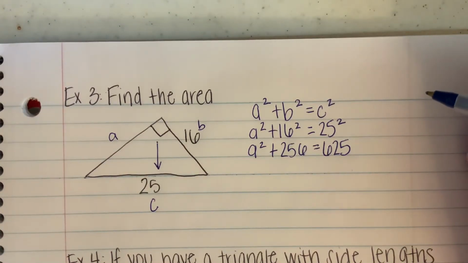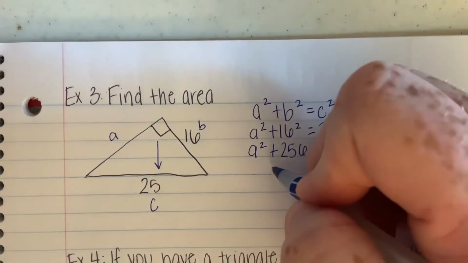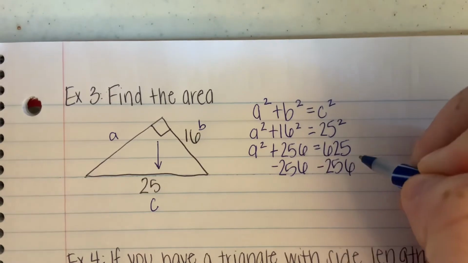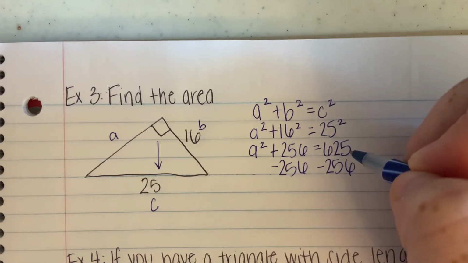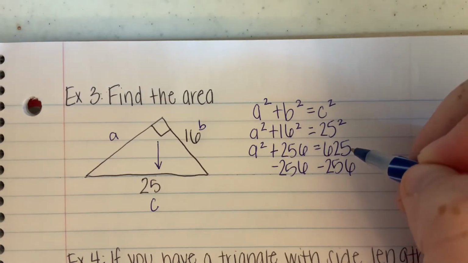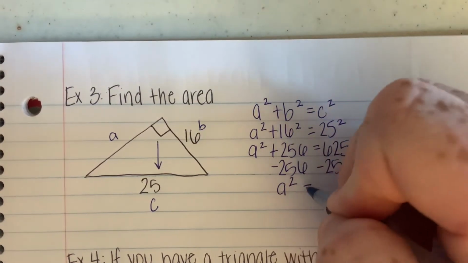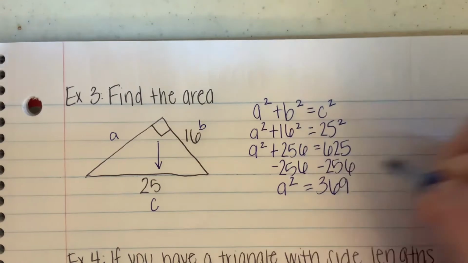I'm going to subtract 256 from both sides. Well, make sure I hit the buttons right. Okay. And then I'm left with a squared equals 369.